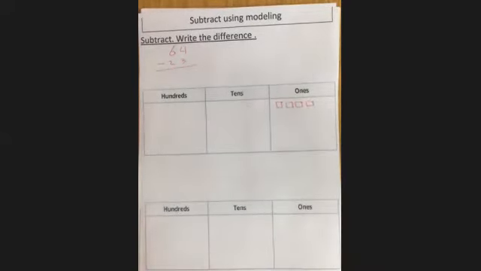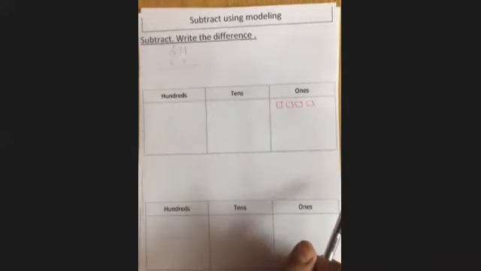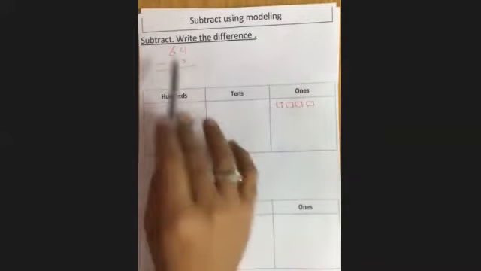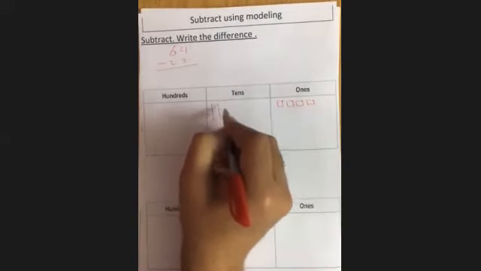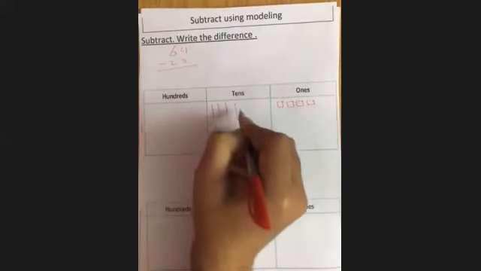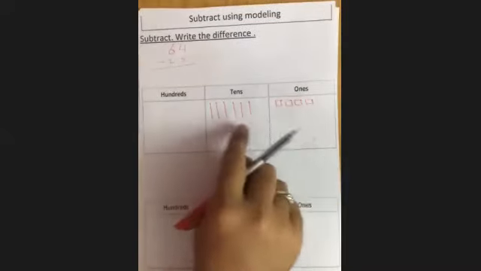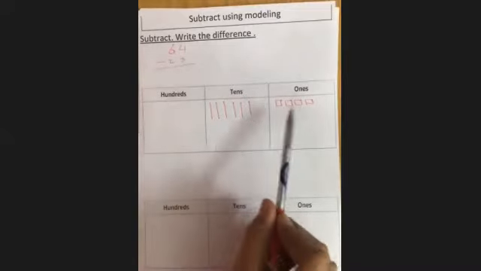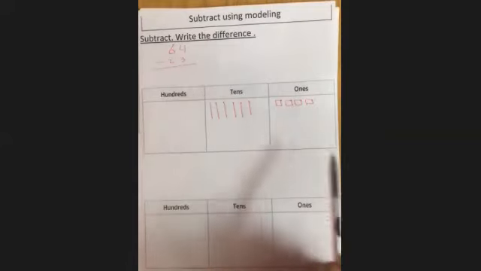This is step number 1. We represent the first number, 64. We make 4 squares here, and for tens, we make 6 lines. 1, 2, 3, 4, 5, 6. So we have 64: 4 ones as 4 squares, and 6 tens as 6 lines.